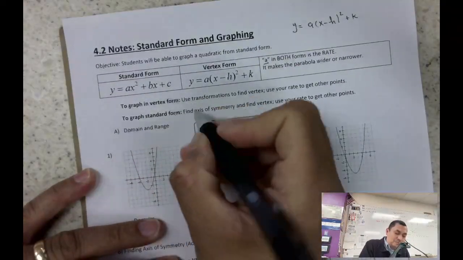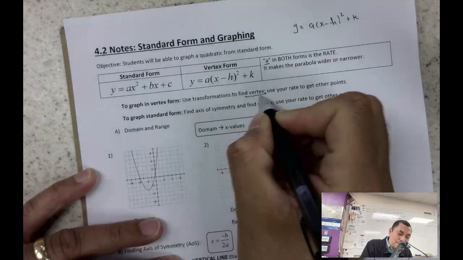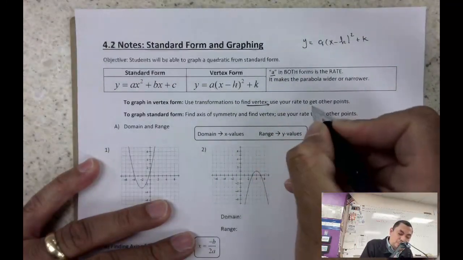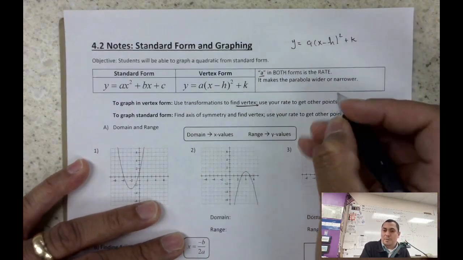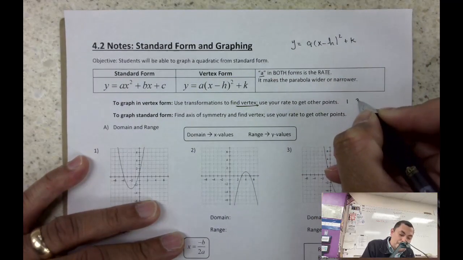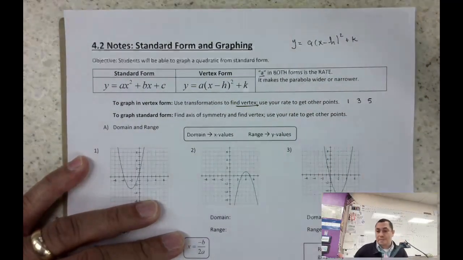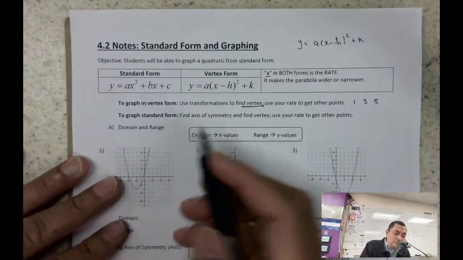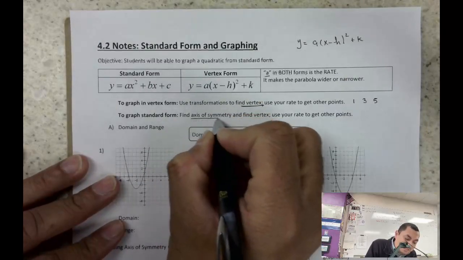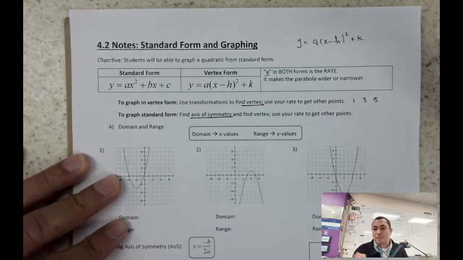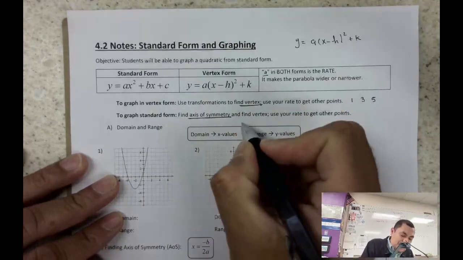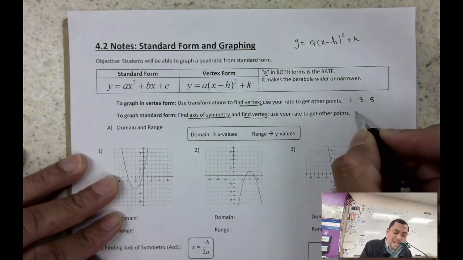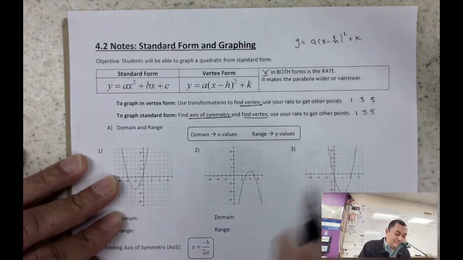To graph in vertex form, use transformation to find the vertex. Okay, we find the vertex first. We saw that one in class. Use your rate to get other points. Remember the rate we were using: 1, 3, and 5. And I'm going to continue with those ones. Now, to graph a standard form, we're going to find the axis of symmetry, and we have a formula for those ones. Find the axis of symmetry, and find the vertex. Use your rate to get the other points. Same rate, 1, 3, and 5.